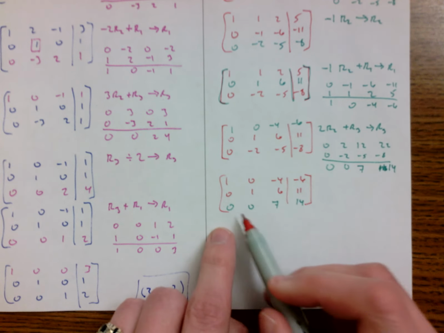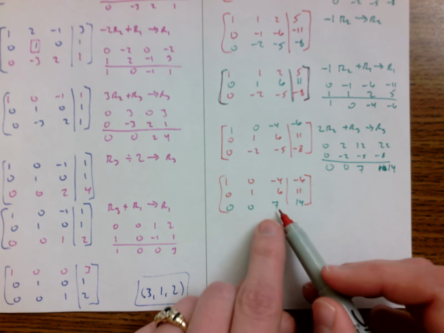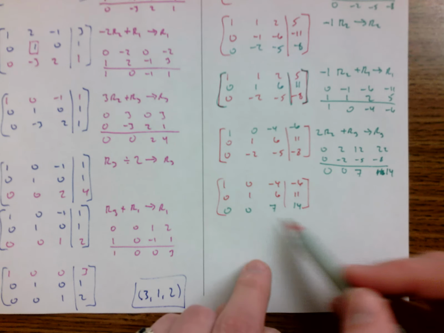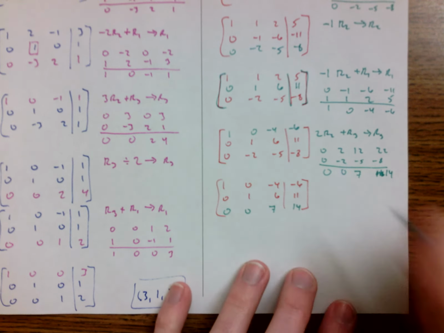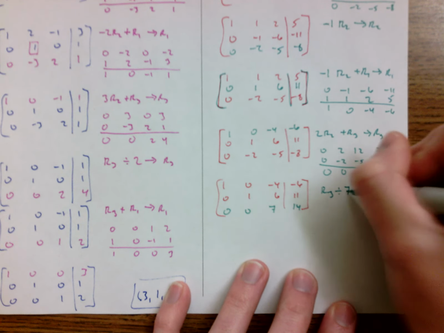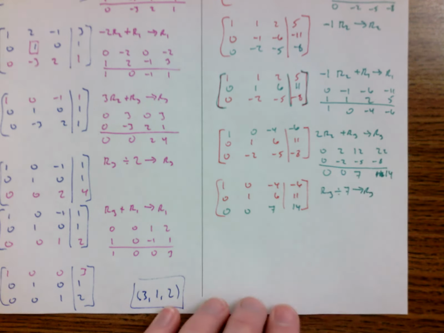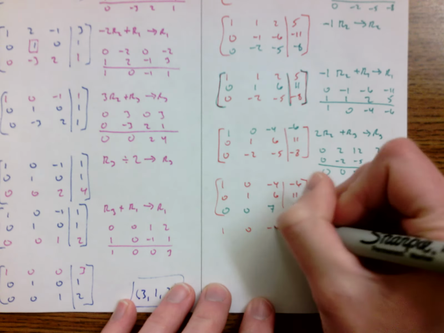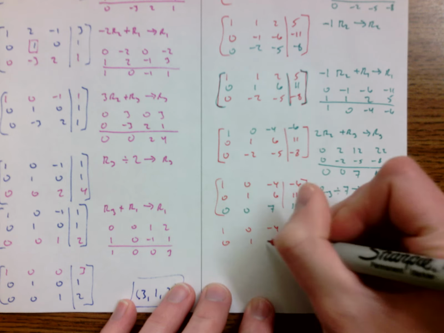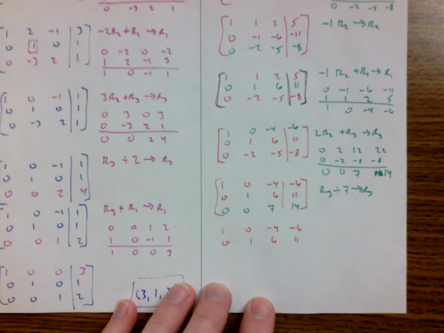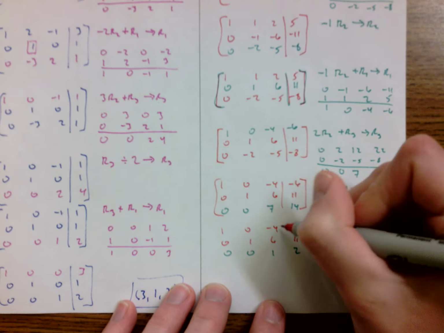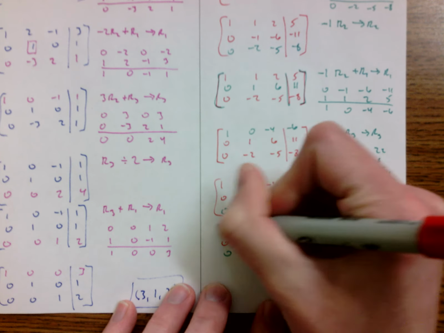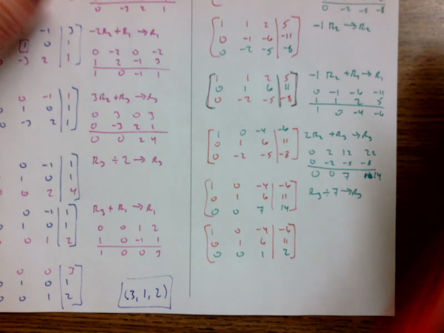Okay, so once you get down to this point, you're always just going to multiply or divide by a number. If I divide this row by 7, that's going to get me my 1 here. So that's going to be my next step, is I'm going to do row 3 divided by 7 and put it back into row 3. So top 2 rows stay the same. And my new bottom row is going to be 0, 0, 1, 2. Ooh, I'm going to have to write really small in the hopes of fitting this on here. I am almost out of room.